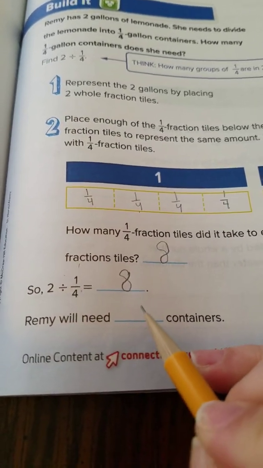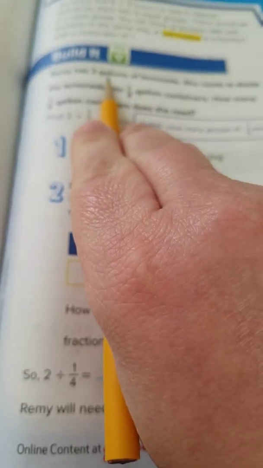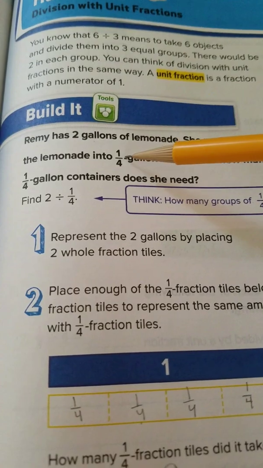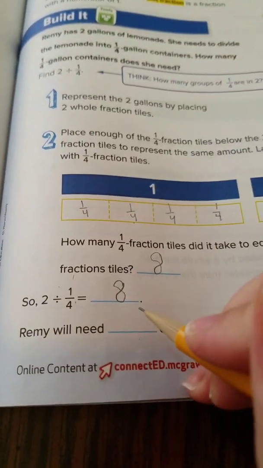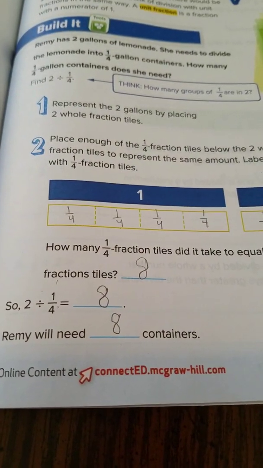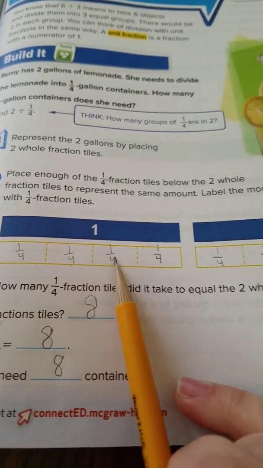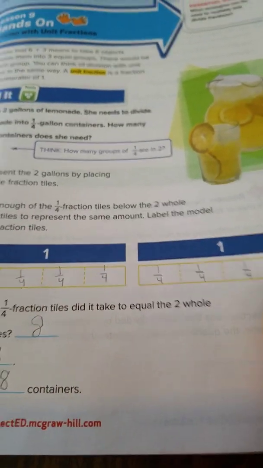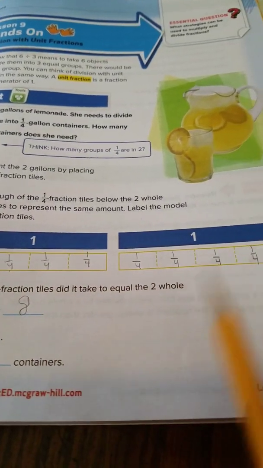There's 8 1/4ths. So if she's taking 2 gallons and she's splitting them up into 1/4 gallon containers, she's going to be able to make 8 containers, because there's 8 1/4ths in our 2 whole gallons.